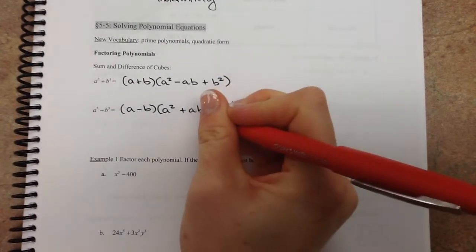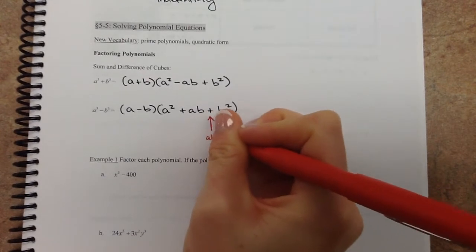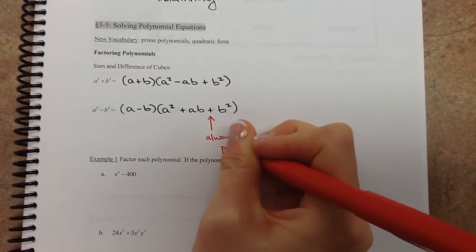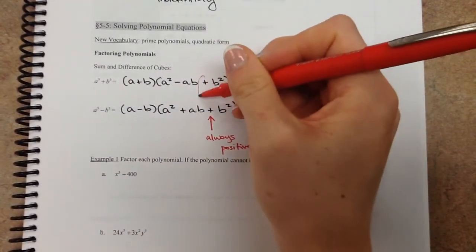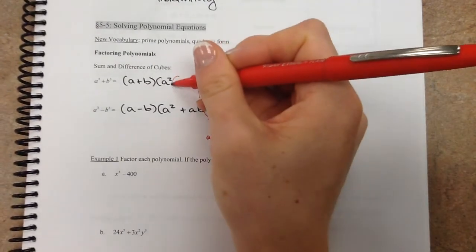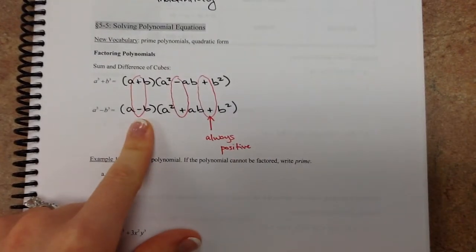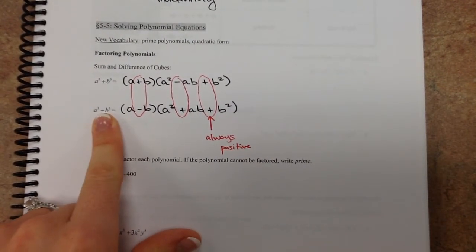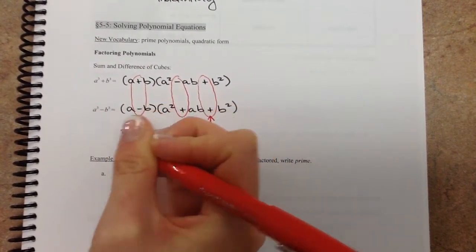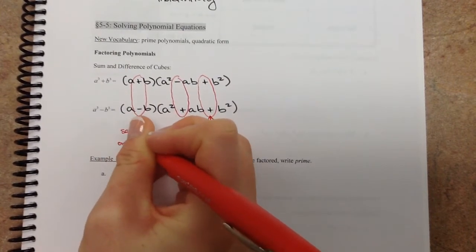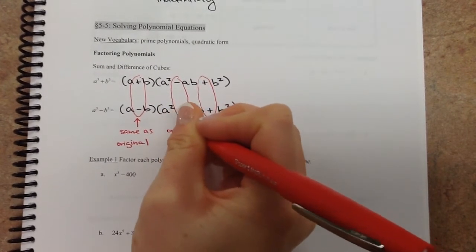Okay, so this last sign right here is always positive. So that's one thing you can hopefully see there, is that for both of them this is a plus, and then these two are switching. This sign right here and then this sign right here have different patterns. So this sign right here matches this sign over here. All right, so this is the same as the original, and then this middle sign is the opposite of the original.